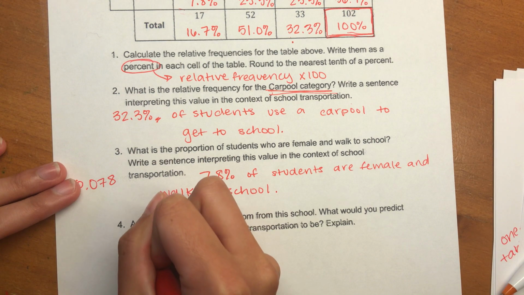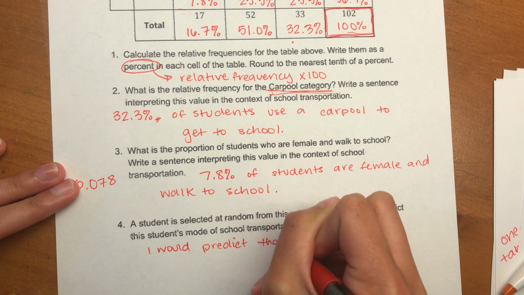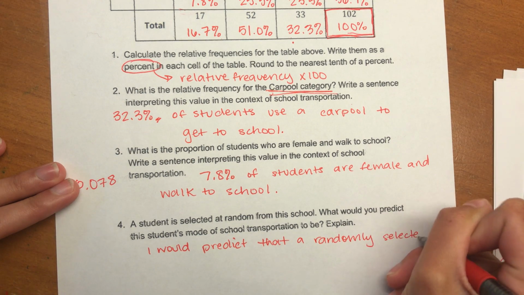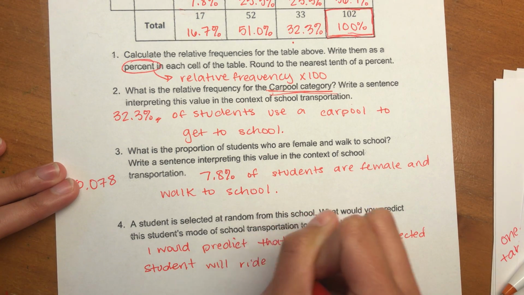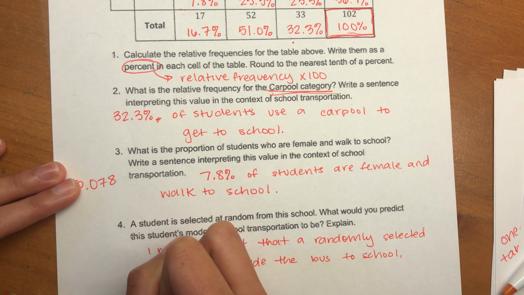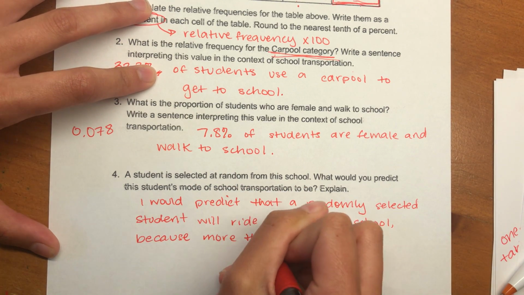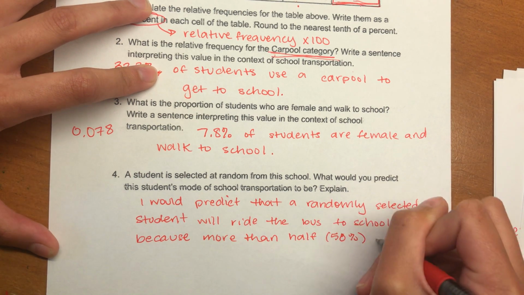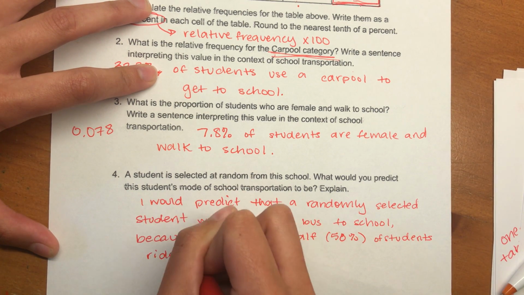So I would predict that a randomly selected student will ride the bus to school because more than half, because more than 50% of students ride the bus to school.